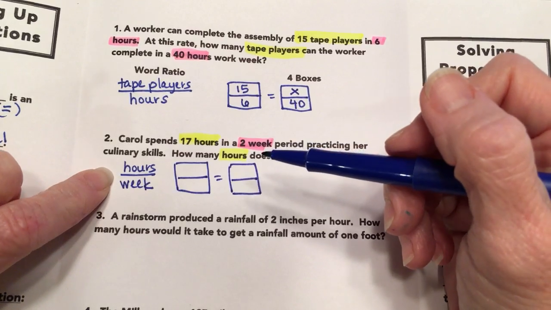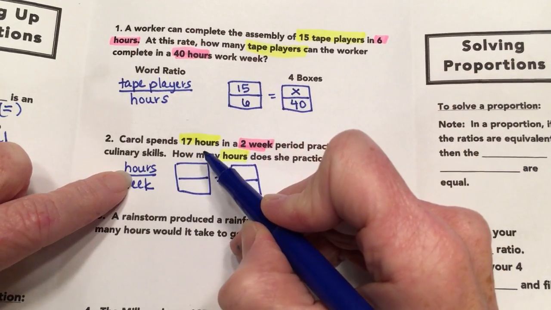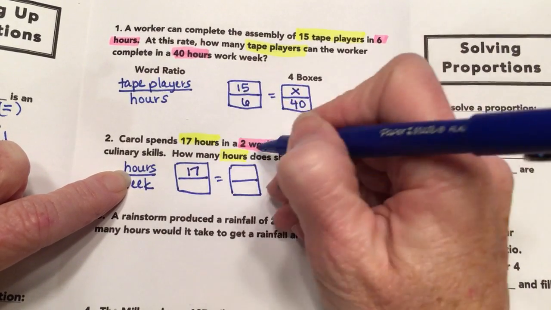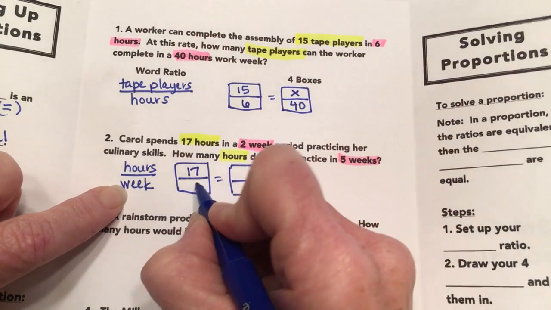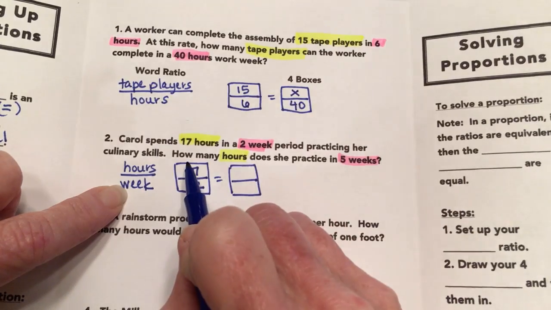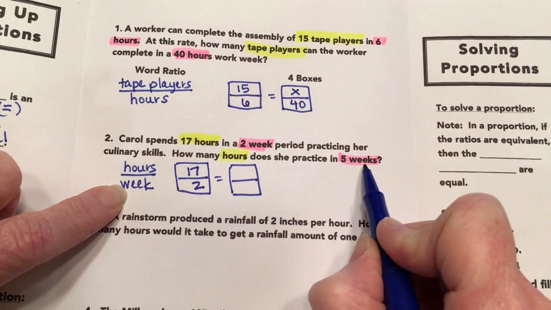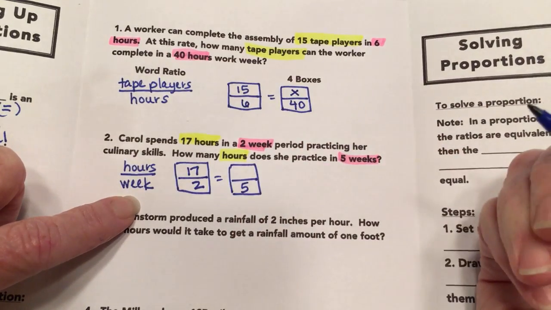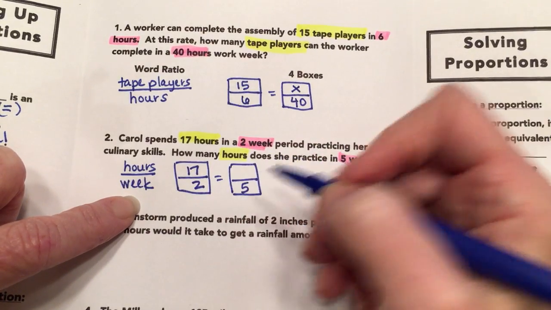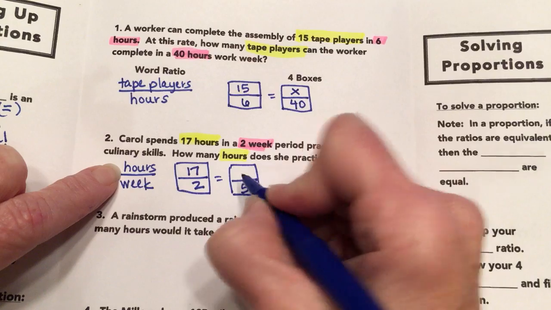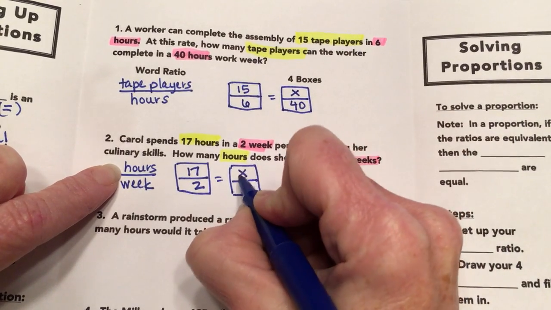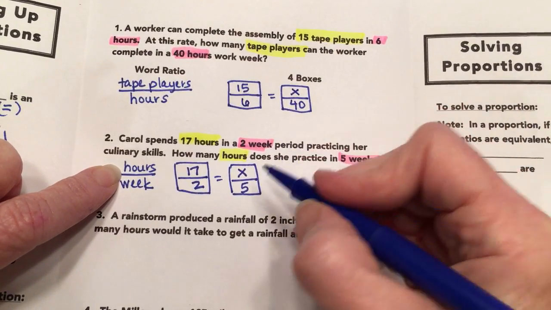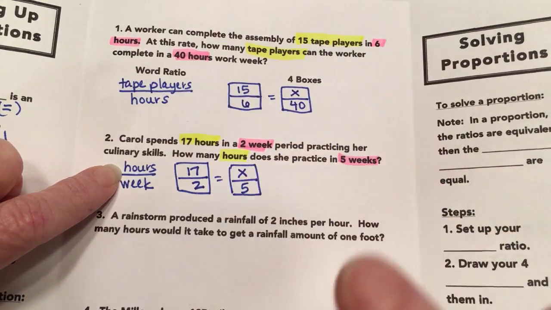So after you have your boxes, you need to fill them in. So this starts with 17 hours. That would go on top because that's where my hours are. In a 2-week period, the 2 is going to stick with the 17, but it's going to go on bottom because it's weeks. And I'm going to continue reading. How many hours does she practice in 5 weeks? So the 5 goes with what word? Weeks. And where's weeks? On bottom. So what I don't know is how many hours are in 5 weeks. So that is where I'm going to put an X, and you don't have to use an X. I'm just using an X because that's the most common letter to use, but you could use anything, pick your favorite letter, to fill in that last one. And that is what we're going to be solving for later.